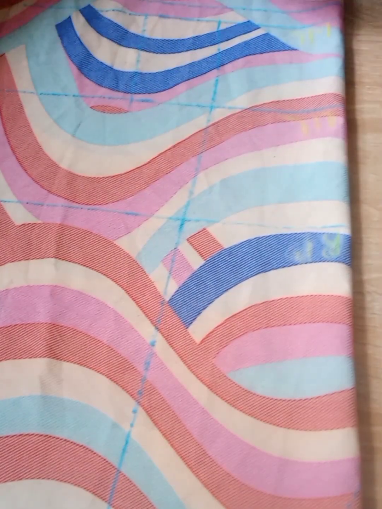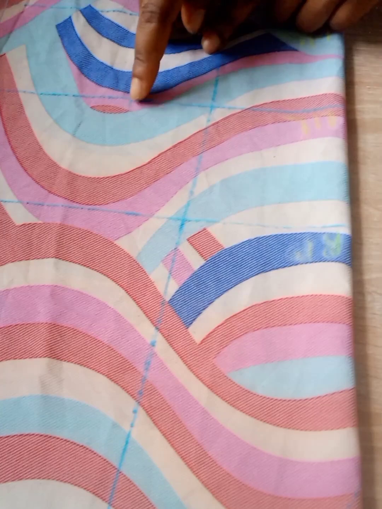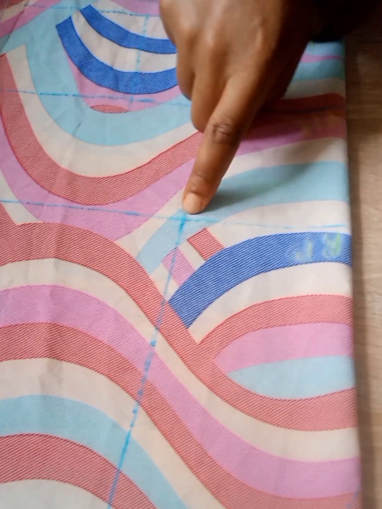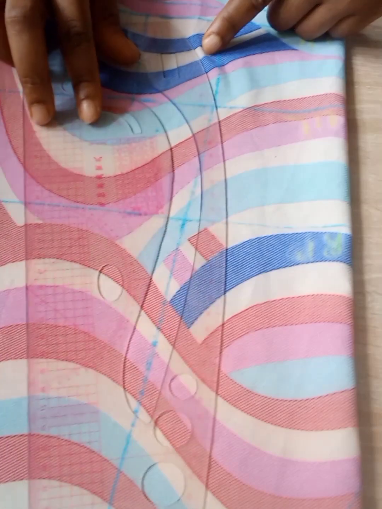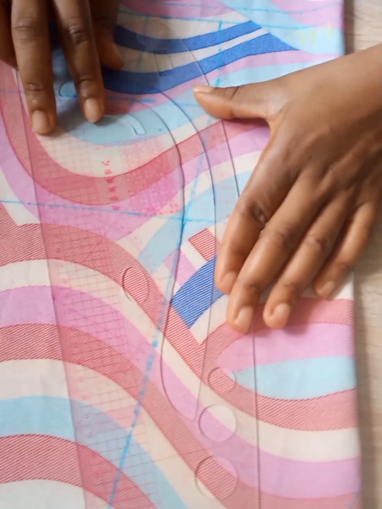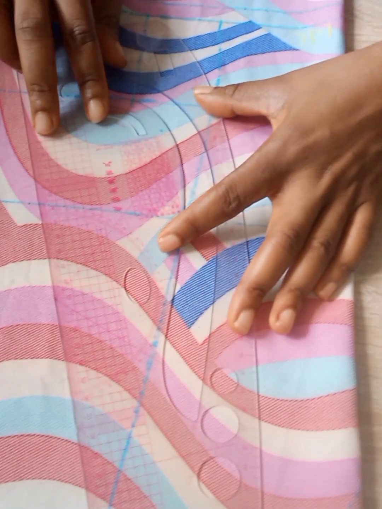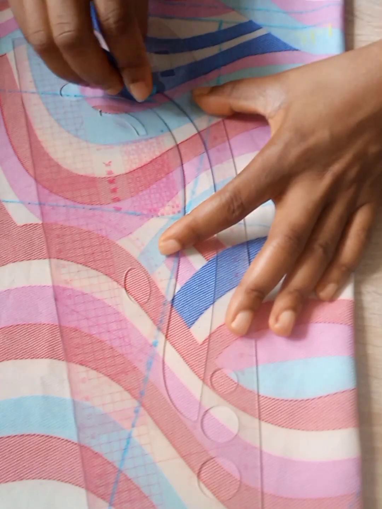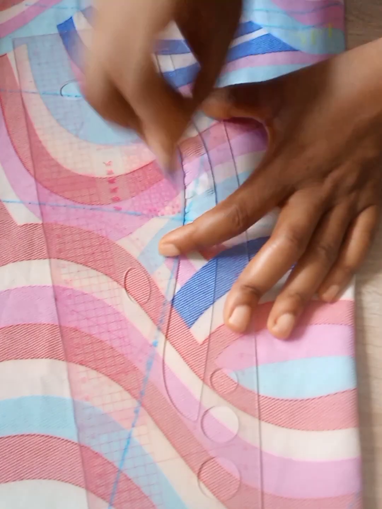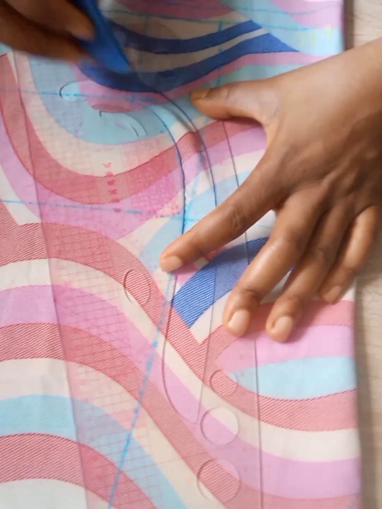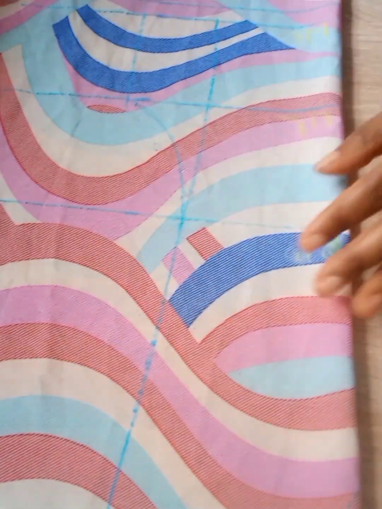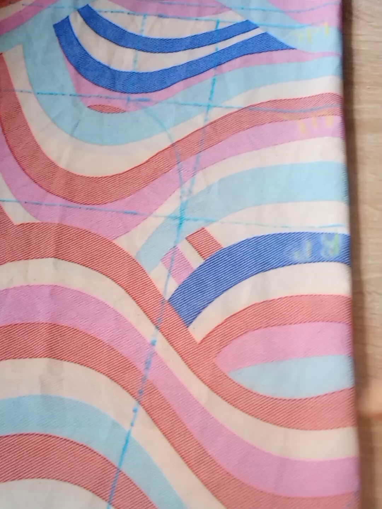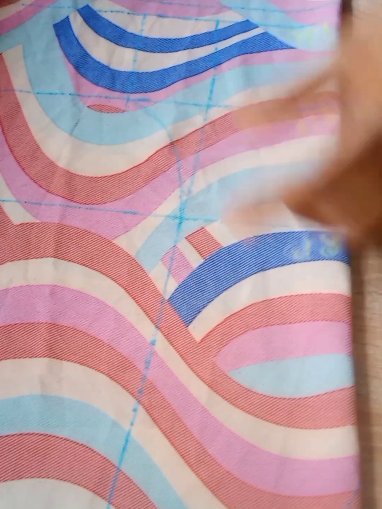Alright, then I'm going to connect this point to my bust point using my curve rule. So placing my rule like this, I'm going to connect the 2 points. Okay, so that is my dart at this part.